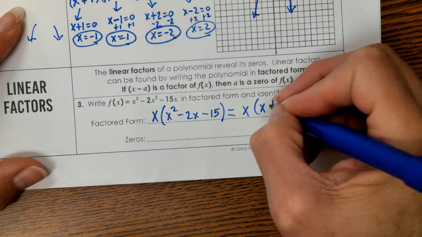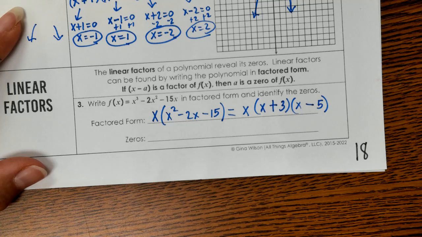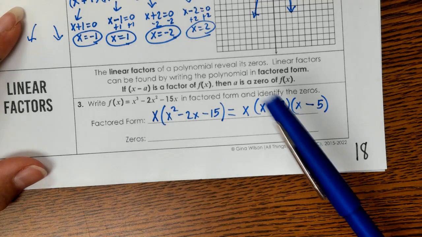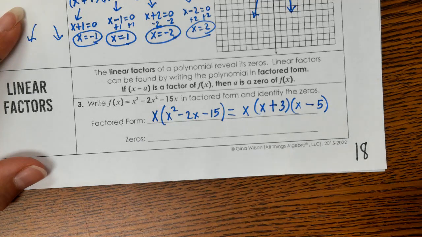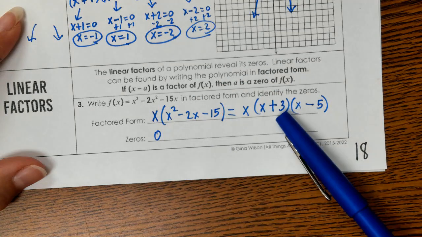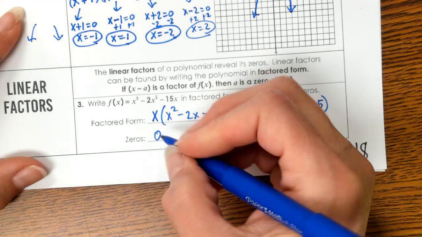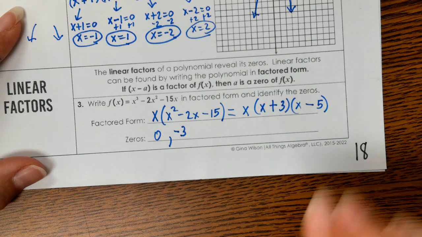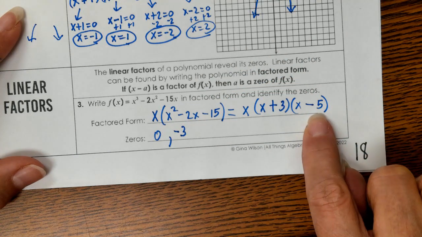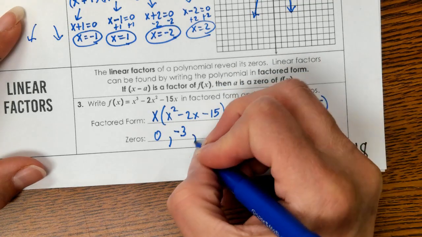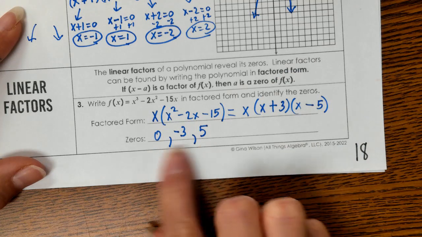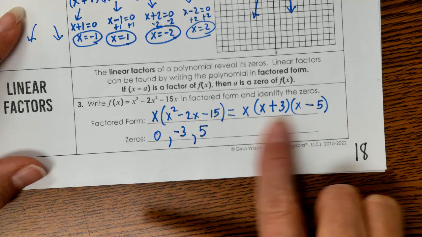The 3 should take the positive sign, but when we do the zeros, when I equal x to 0, it will be 0. When I equal the x plus 3 to a 0, that will end up giving us a -3. When I equal the x minus 5 to 0, that one should give us a positive 5 answer. And these are the zeros of our factored problem.